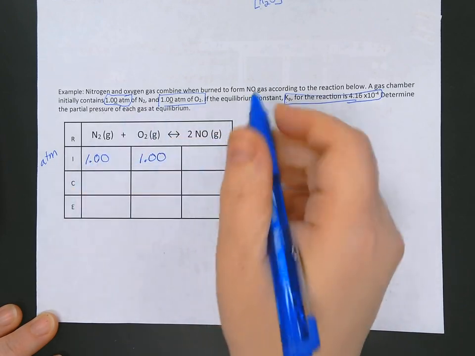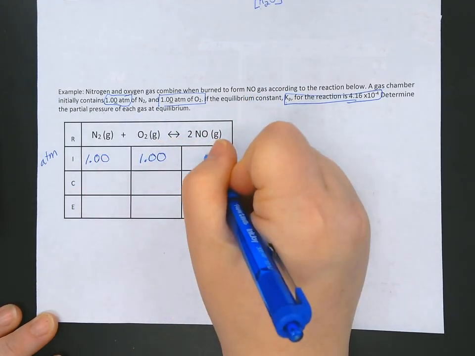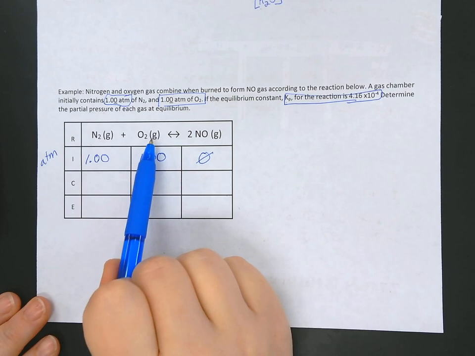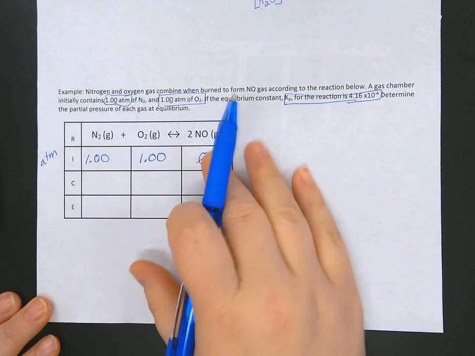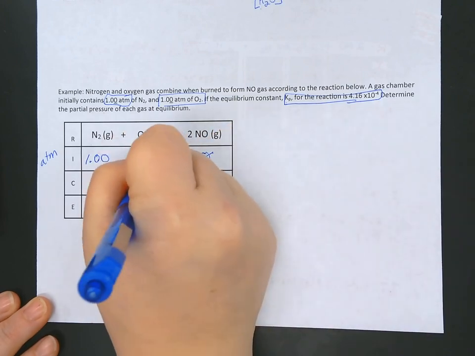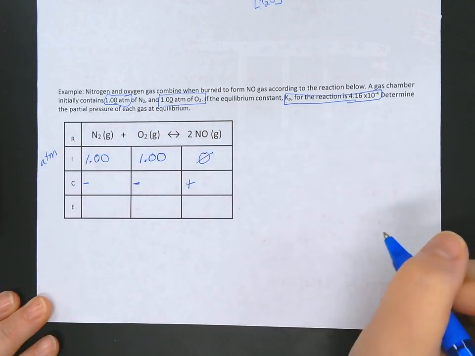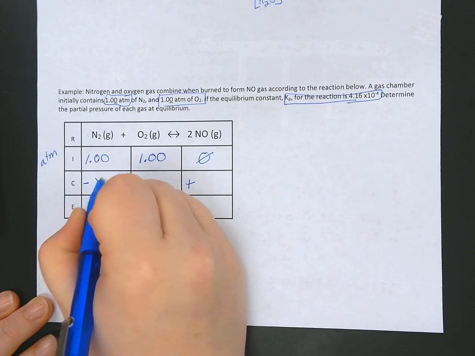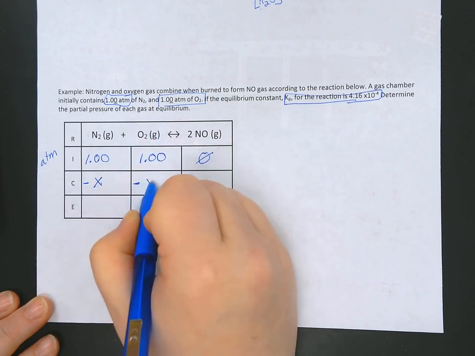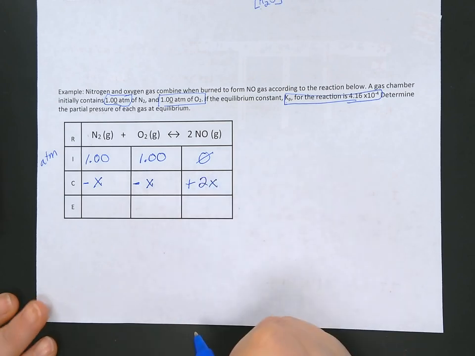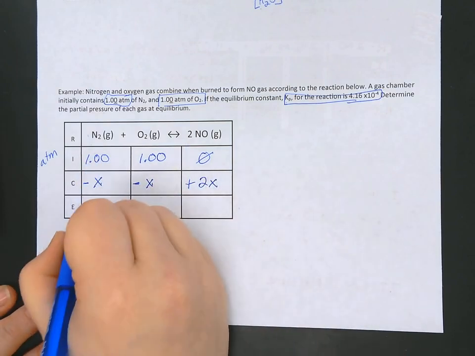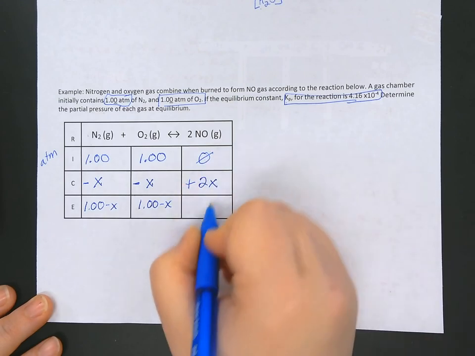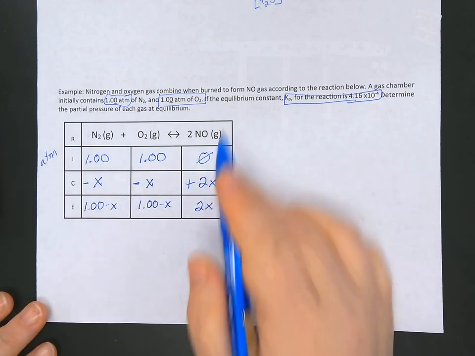So we're going to fill out our table the best we can. So we have initial concentrations of our reactants. We have none for our product. Since our reaction would be shifting to the right to give us product, we're going to add on the product side and subtract on the reactant side. And then we're going to use X's as our placeholders, and we're going to make them match our coefficients. So we have 1 nitrogen, so just 1X, 1 oxygen molecule, so 1X, and 2 NOs, so 2X. And then we're going to do our math. We've got here 1 minus X and 1 minus X. And then here we've got 2X.